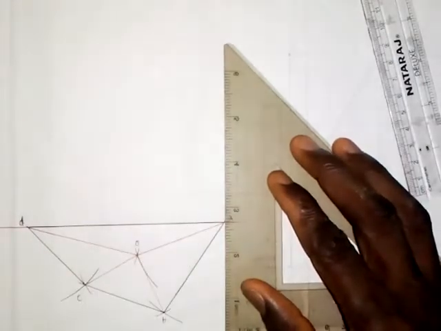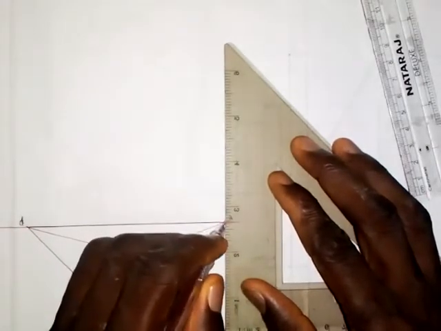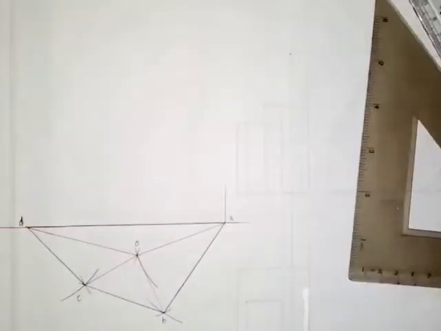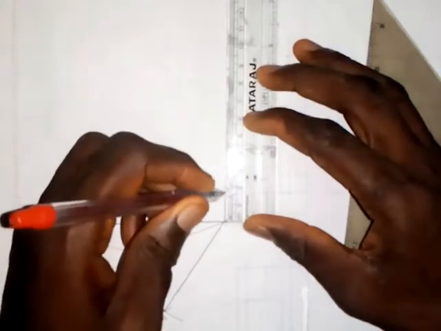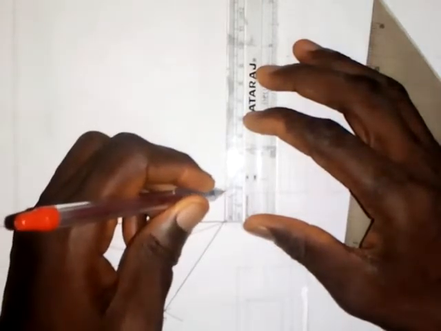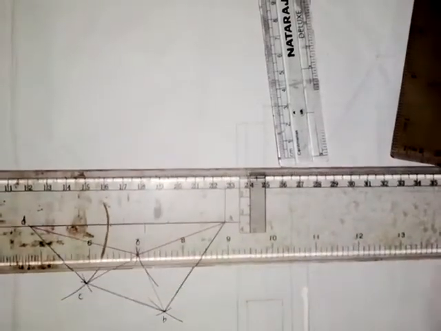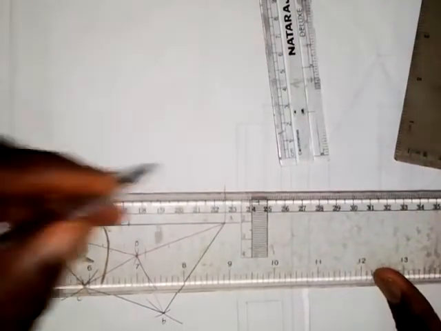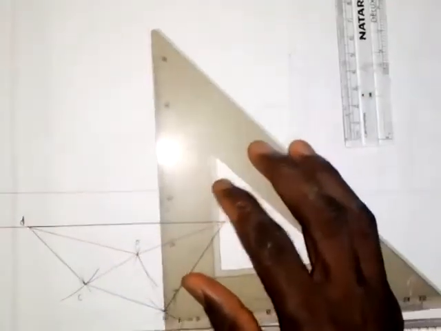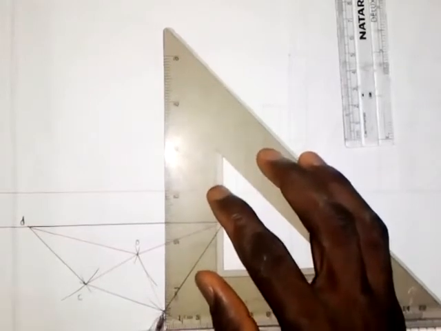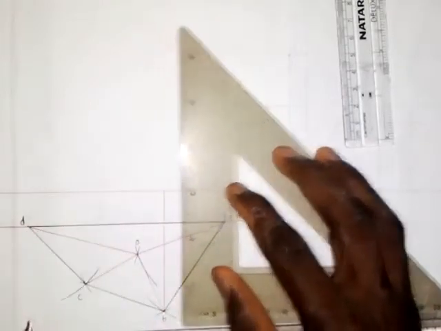It's 18 millimeters. So I will take a short vertical line, and then I will take a measurement of 18 millimeters up. So this is 18 millimeters. So I'll come up here and draw a horizontal line like this. Then from this point B, I will draw a vertical line meeting this line.